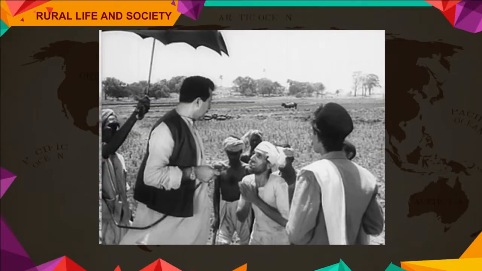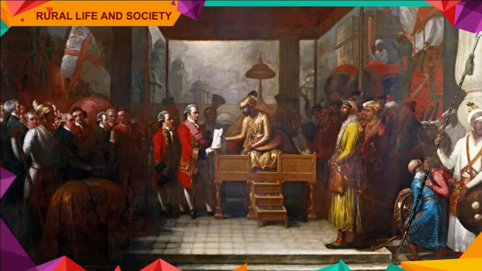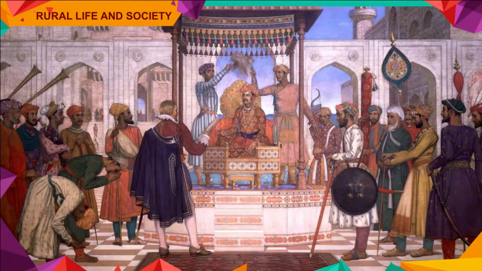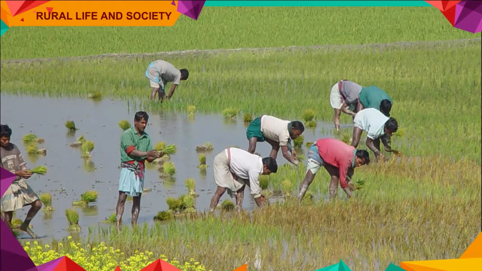As zamindars were made the owners of land, this class became loyal to the British. But the immediate effect of permanent settlement on zamindars was disastrous. Many of them could not realize land revenue from the peasants and consequently could not pay the money to the government in time. Thus, they had no choice but to sell or mortgage part of their land to enable them to pay the revenue. The cultivators, on the other hand, were oppressed and had no rights to the land.